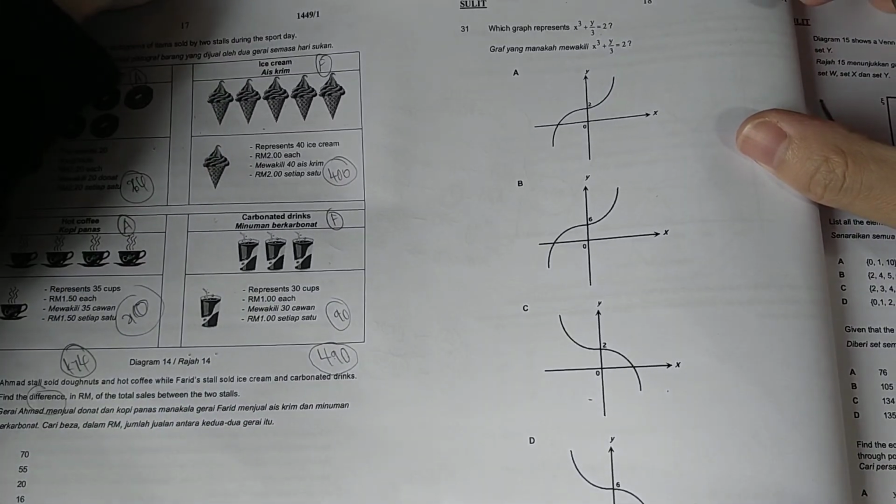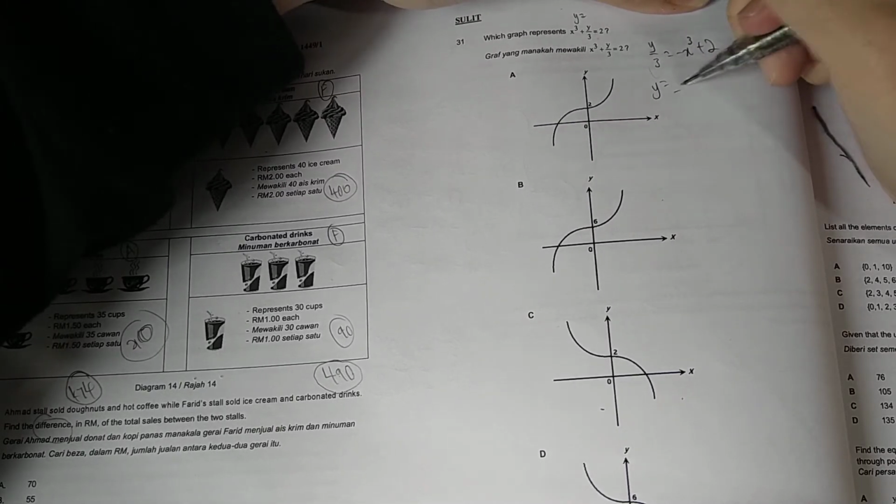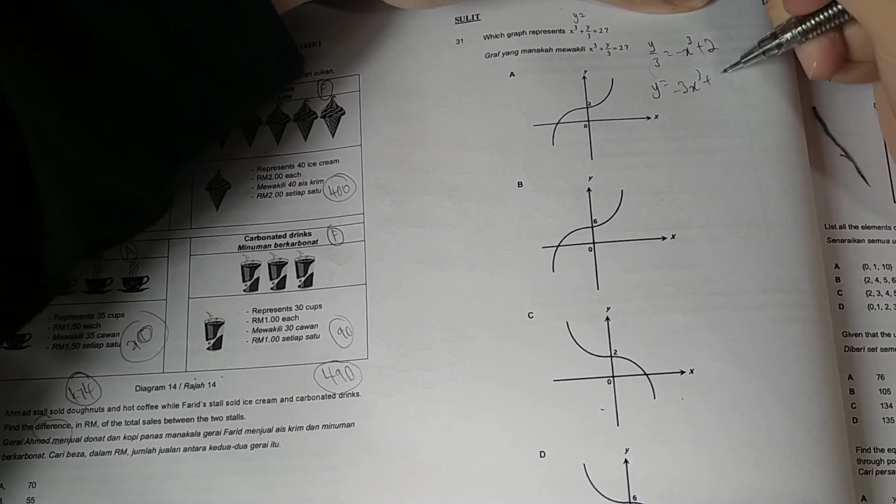31. Which graph represents x power 3 plus y over 3 equals 2? You make it so that it becomes y equals first. Like this is very hard to see, right? So make it y equals. How? Y over 3 equals negative x power 3 plus 2, moving x power 3 over. And then move the 3 over to become times 3. So y equals, because I want y only on this side. So times 3 is negative 3x power 3, and 2 times 3 is 6.